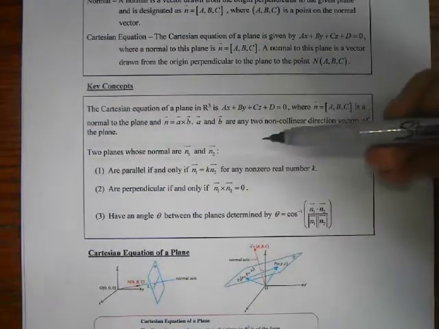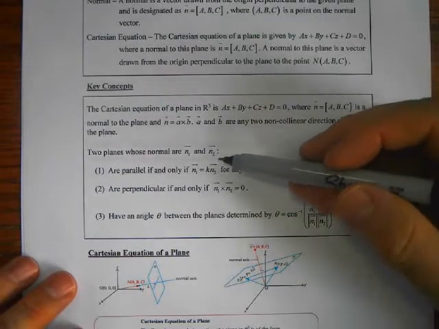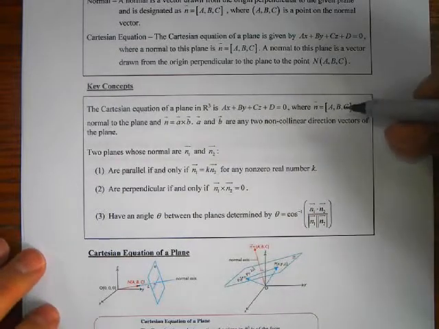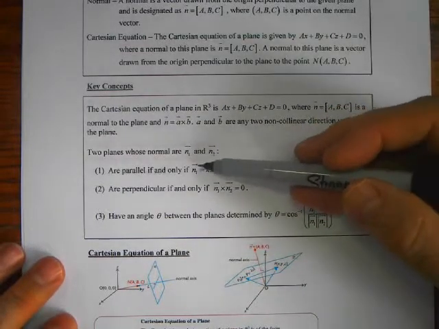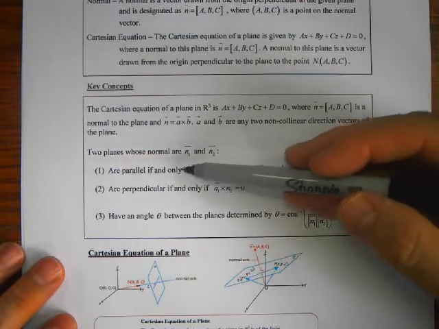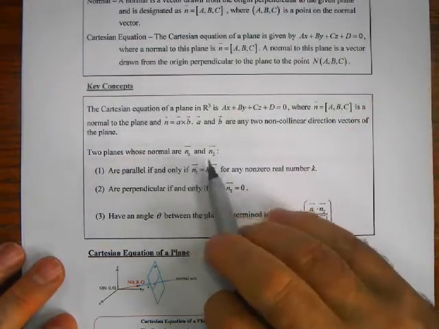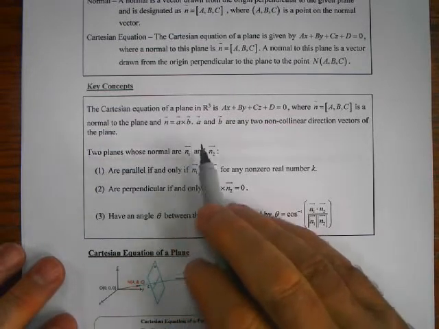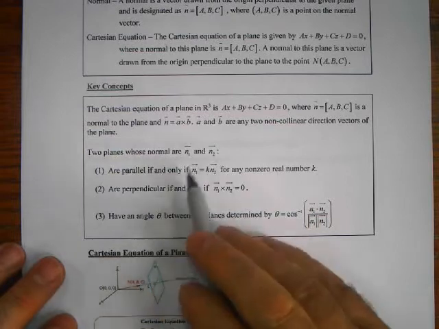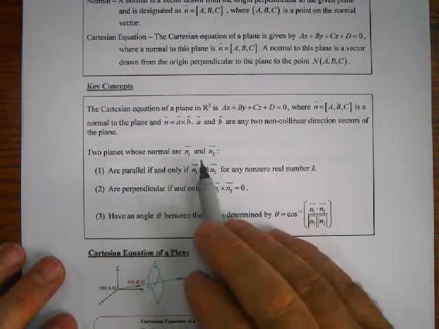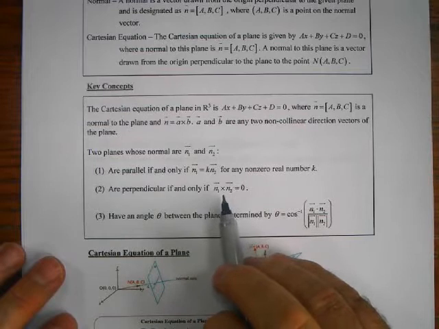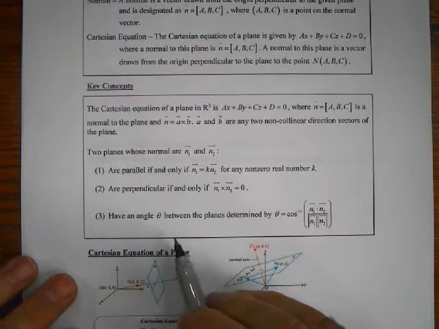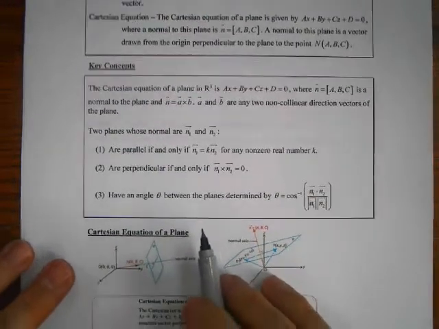Now, this should be obvious, but if you have 2 planes and the normals are n1 and n2, those 2 planes will be parallel, meaning they'll never touch, if and only if one normal is a scalar multiple of the other. And if you had 2 planes with those 2 normals, they would be perpendicular if you did a cross product of the 2 and got 0. And this is the one we haven't done yet.